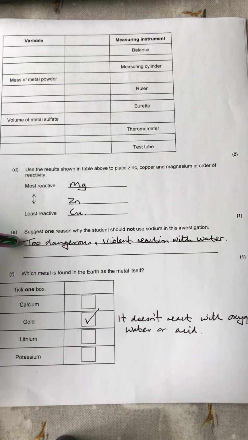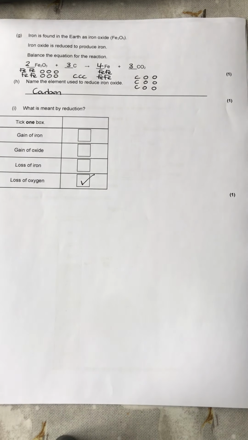Suggest one reason why the student should not use sodium in this investigation. It's too dangerous. It has a violent reaction with water, and the water is in the solutions. F, which metal is found in the earth as the metal itself? Gold, because it doesn't react with oxygen, water or acid. So, nice easy one.